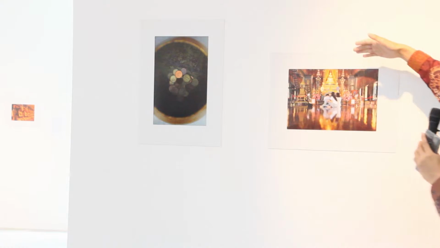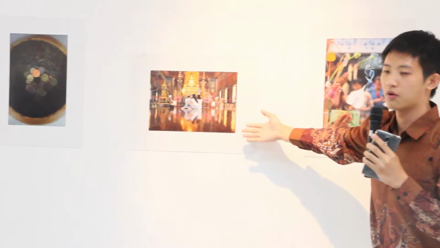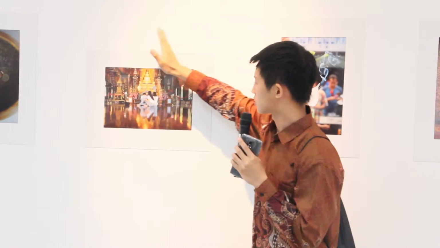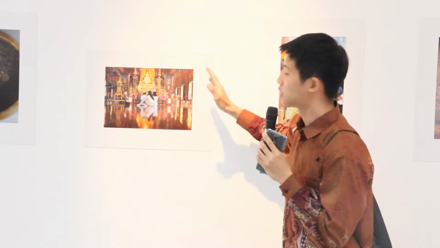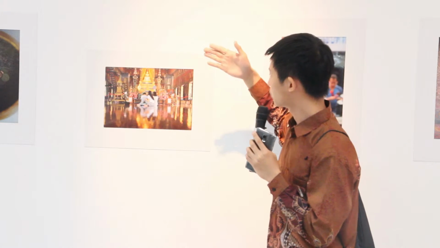And the second one, we learned about color. I want to have a wide picture of the temple here, of the museum here. We learned that Thailand is famous for its gold and red and bright colors.